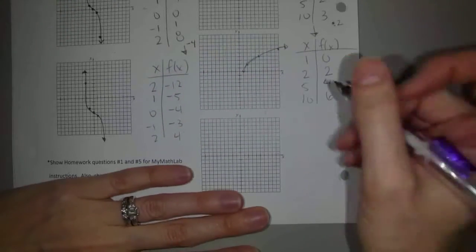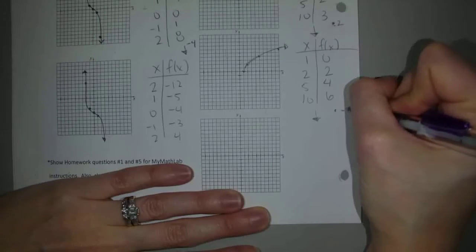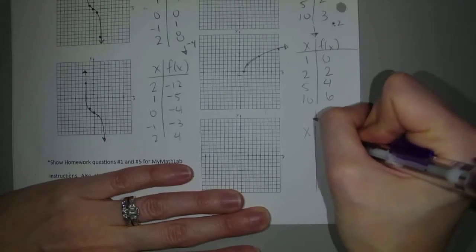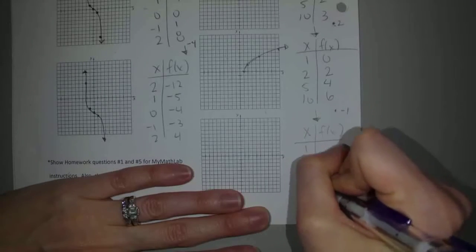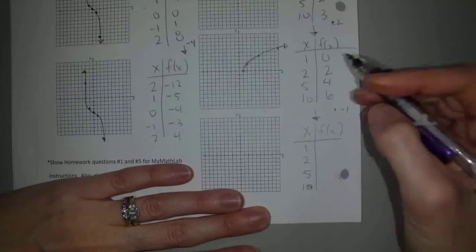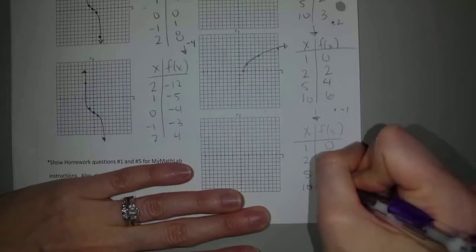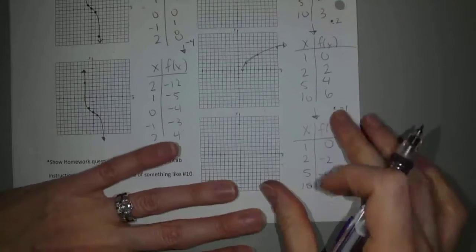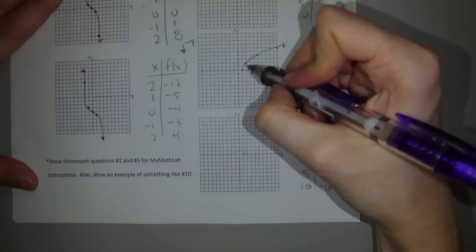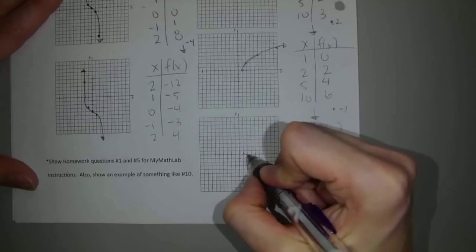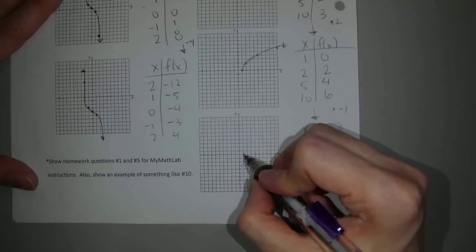Okay. So what I'm going to do, guys, now is just multiply each of my y values by a -1. My x's are all staying the same now that I've shifted them to the right one. So they're still 1, 2, 5, and 10. But now instead of any of these positive values, they're all just going to change to negative. So I have 0, -2, -4, -6. Okay? So 1, 0 was there. But then we were at 2, 2, but now I'm going to flip them to 2, -2. And then we were at 5, 4, but now I'm going to flip them to 5, -4.